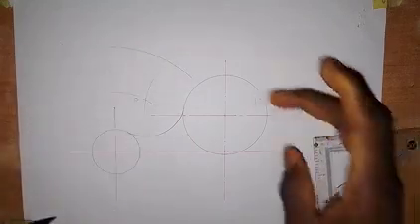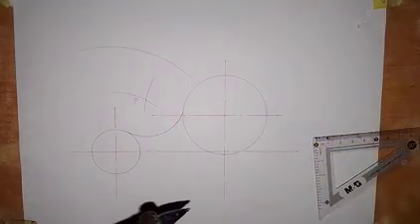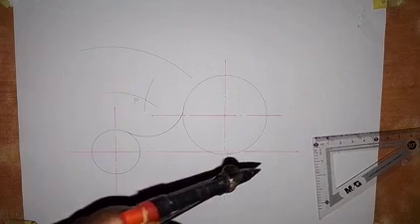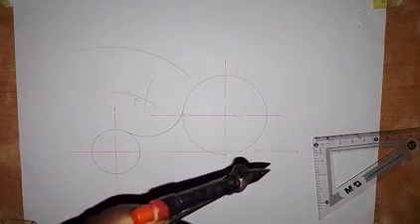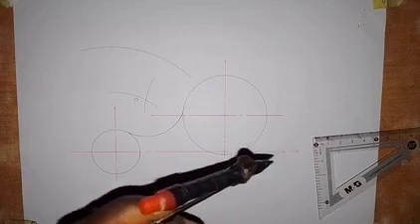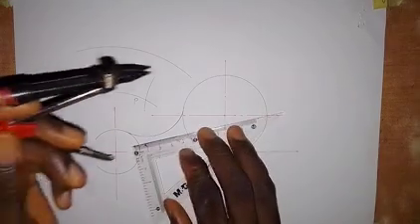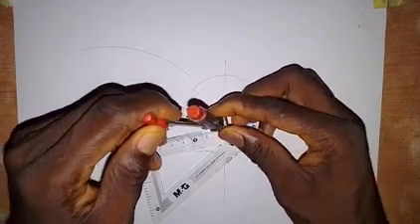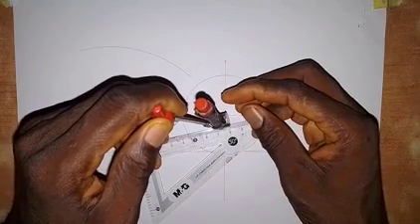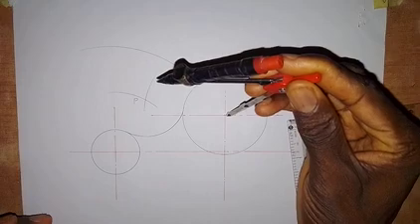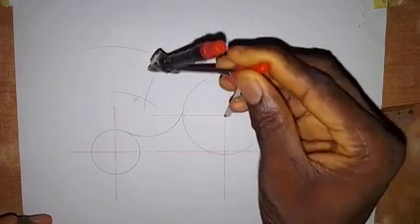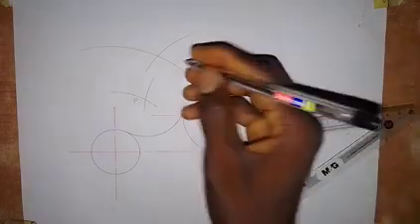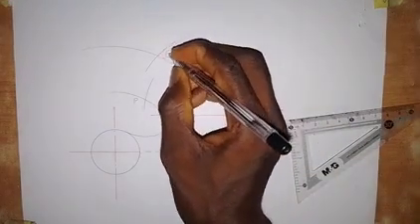Then the radius of this one is 35. So we subtract 35 from 110, and that gives us 75. So we take a measurement of 75 millimeters. So this is 75 millimeters here. Then we put the pinpoint here, then we draw an arc. All right, here we have the center of arcs Q, in case you are asked to indicate that.